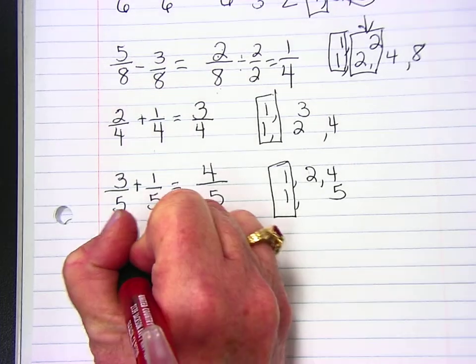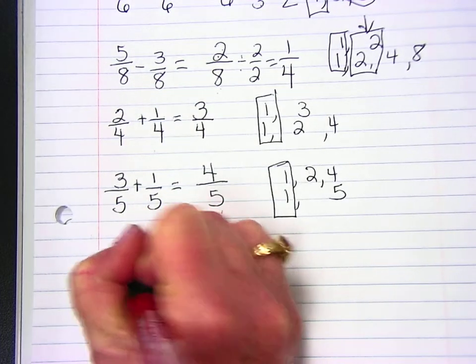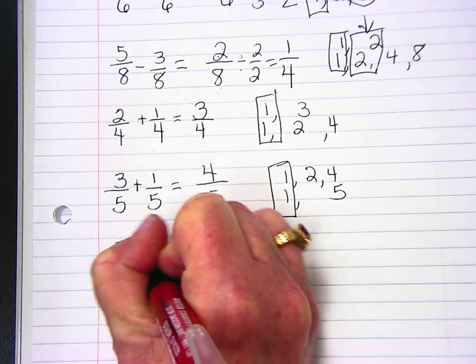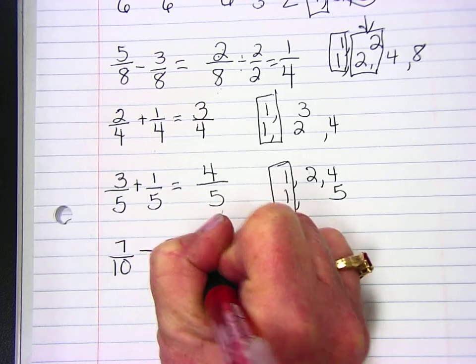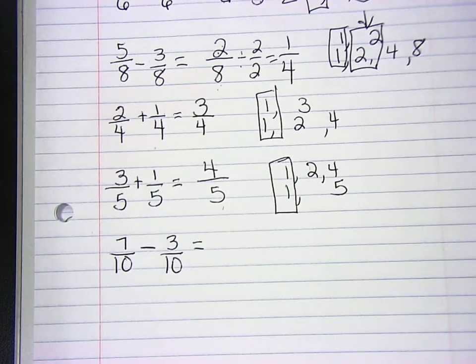Okay, let's try 7/10 minus 3/10. Try that. So right now we are doing this one, 7/10 minus 3/10.